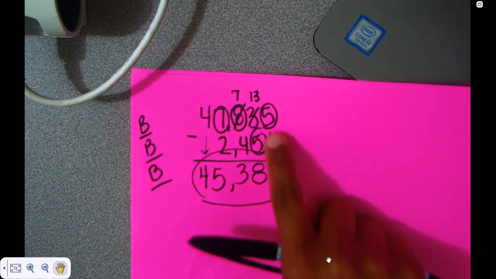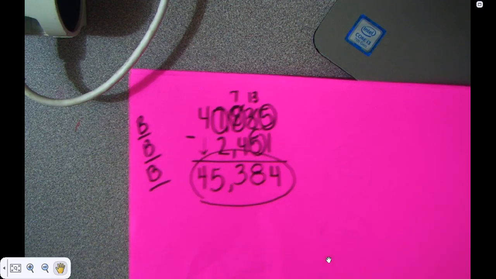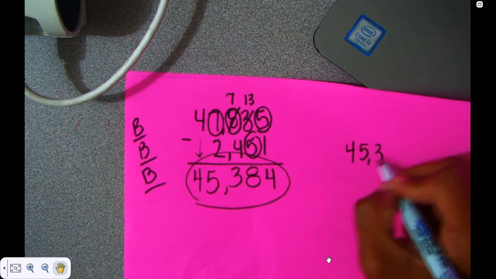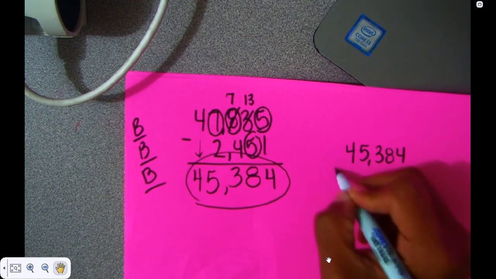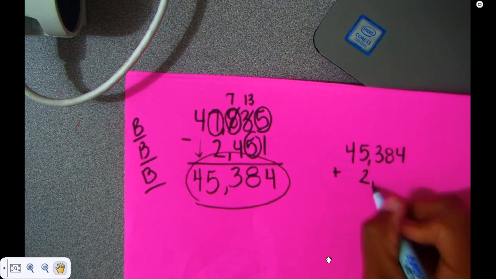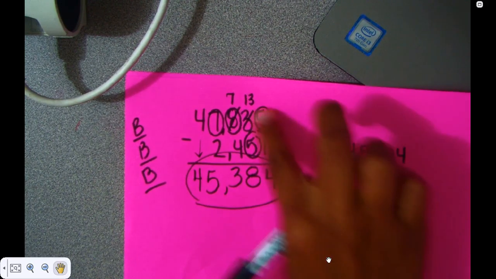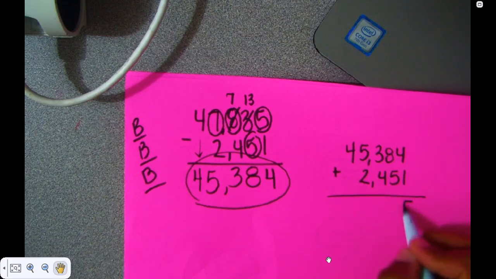Now we've learned to check. I can add these two numbers right here. So I can take 45,384 and add 2,451. And these answers should match once I do this.